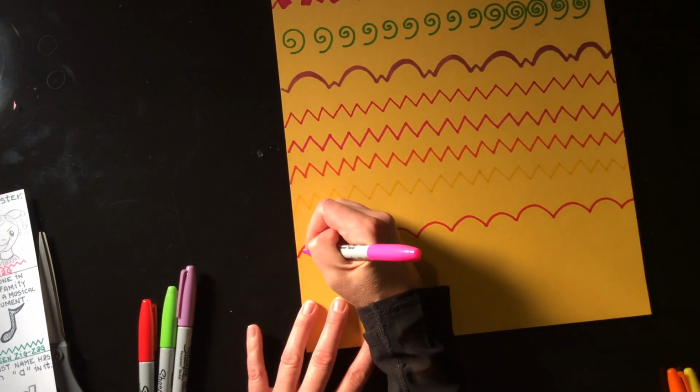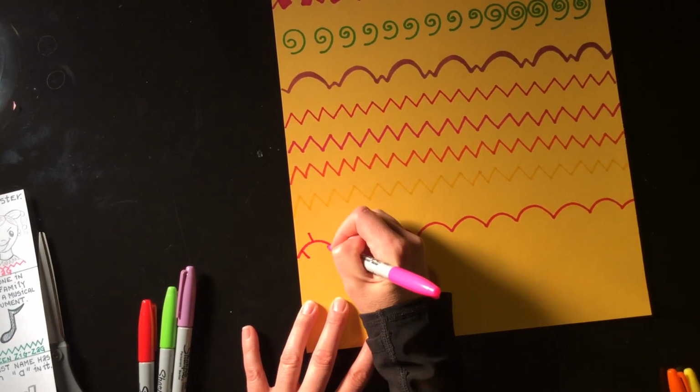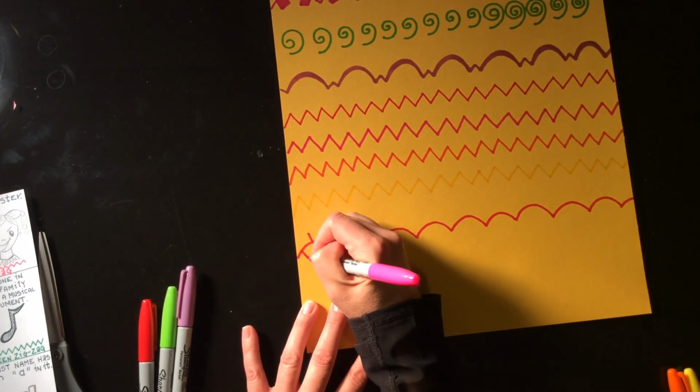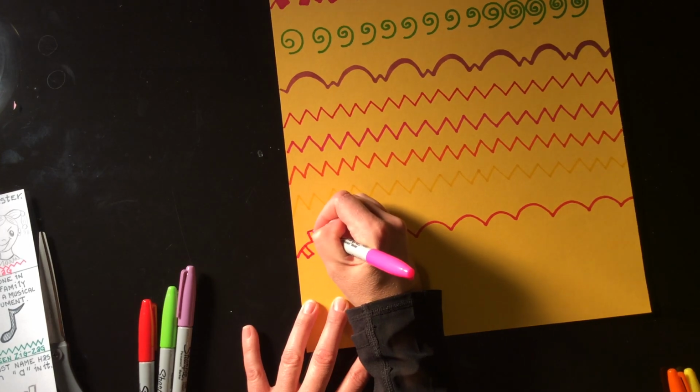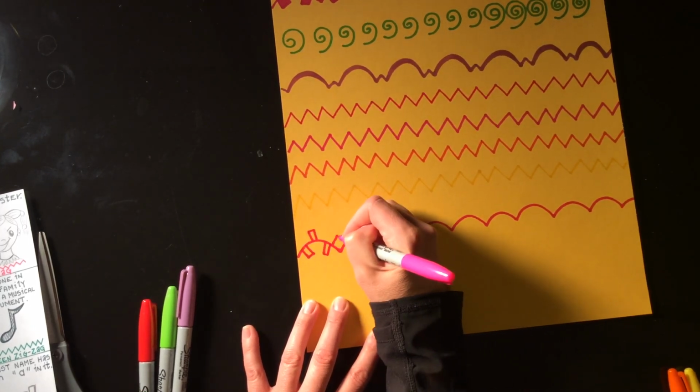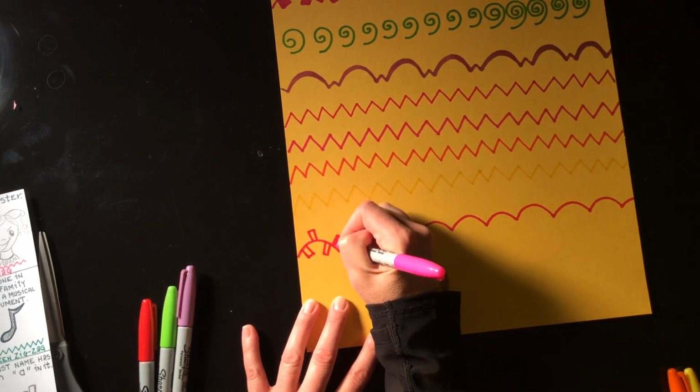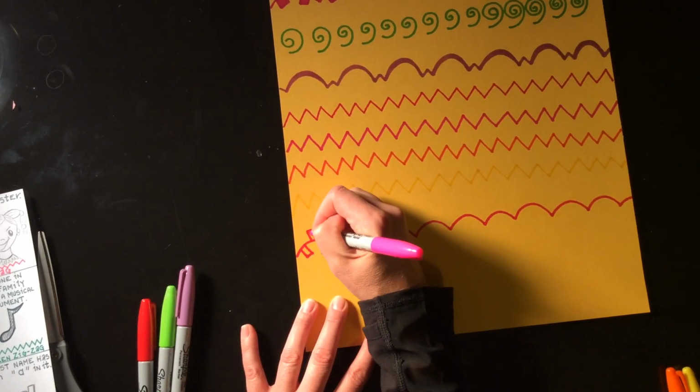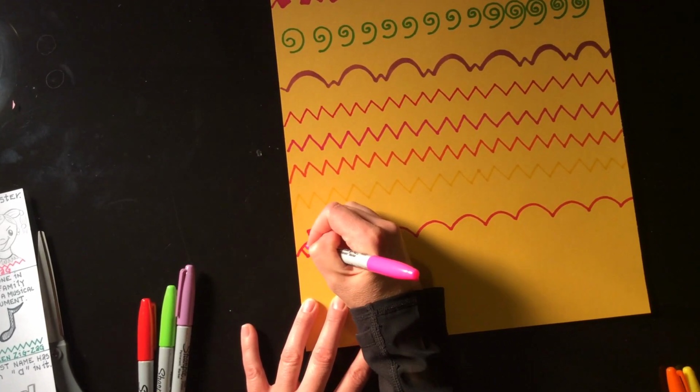And then what I did to add the tab was just make some dashed lines, but then you have to make them into like little rectangles. And you can leave them blank or color them in. I wanted to color them in and make them solid.